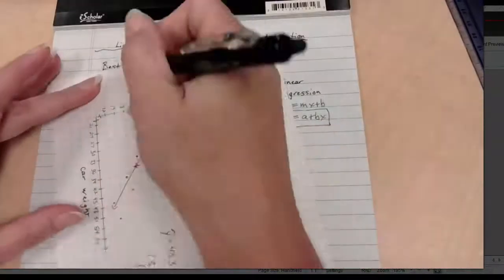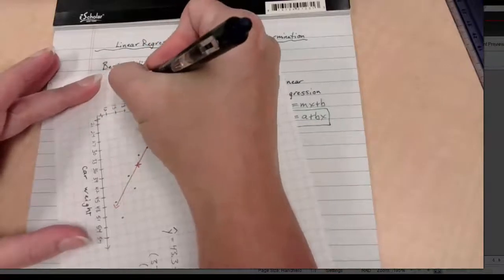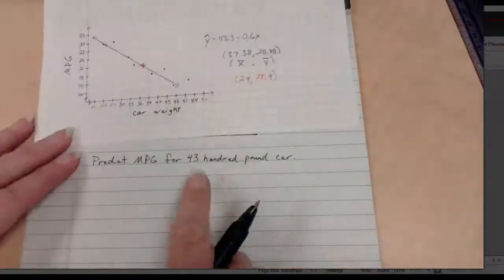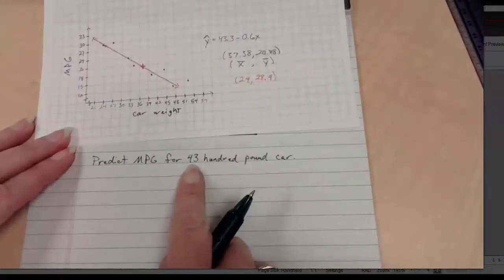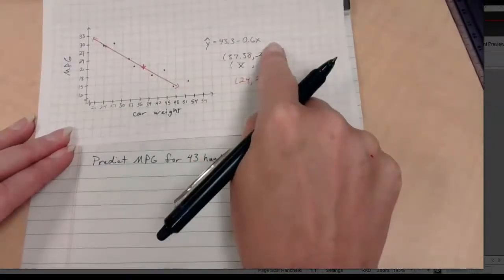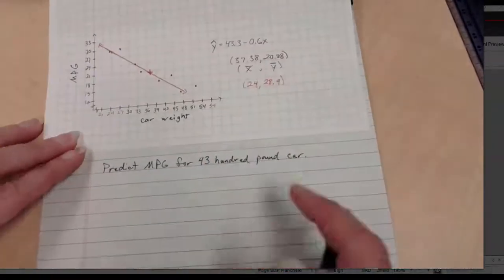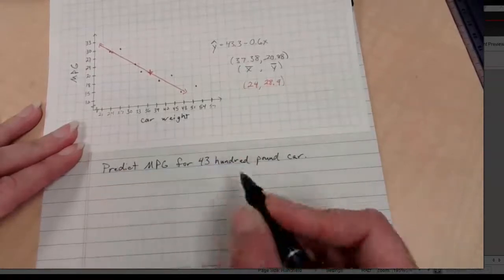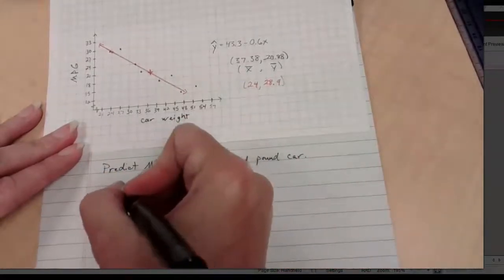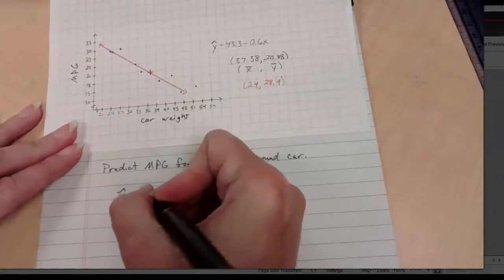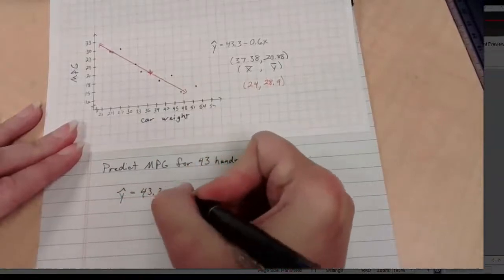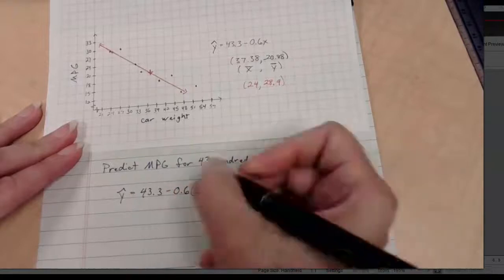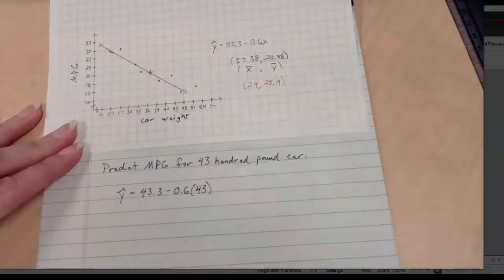And then this is the miles per gallon up the side. So I've just been given an X value. And I have an equation that will predict what is happening. So if I plug 43 in for X, because this is an X value, we're talking now Y hat. My prediction is going to be whatever 43.3 minus 0.6 times 43 is.